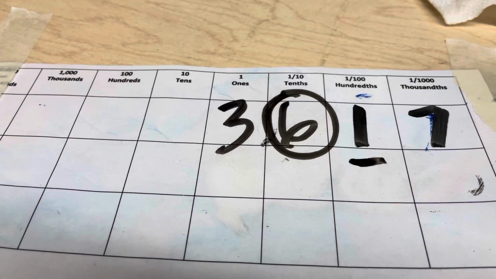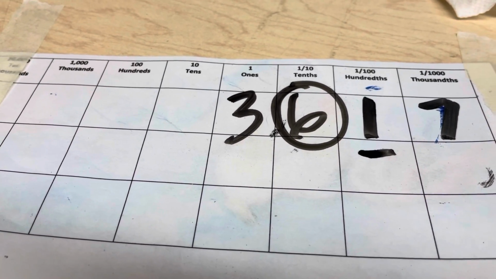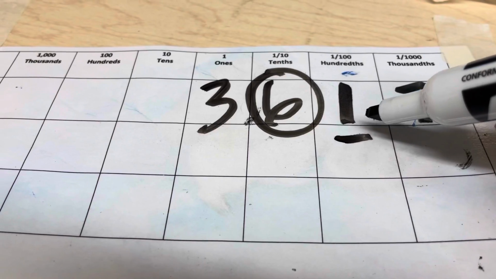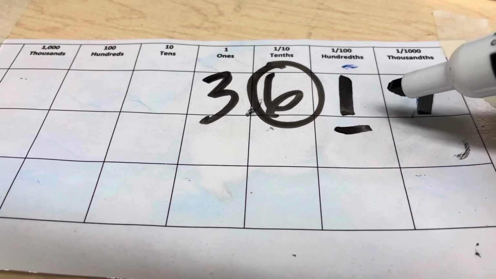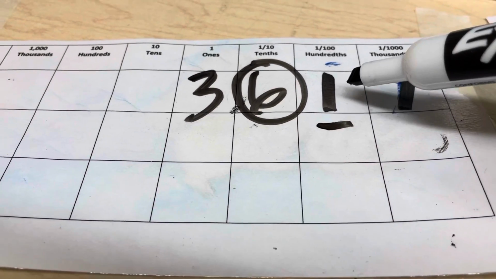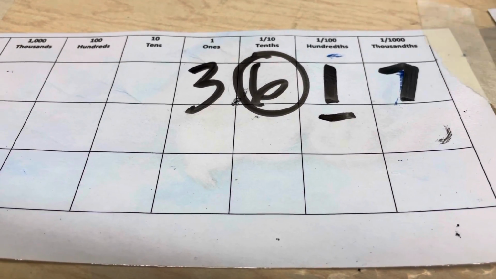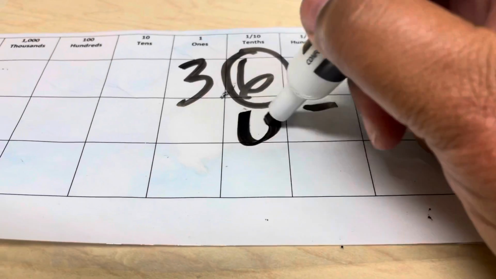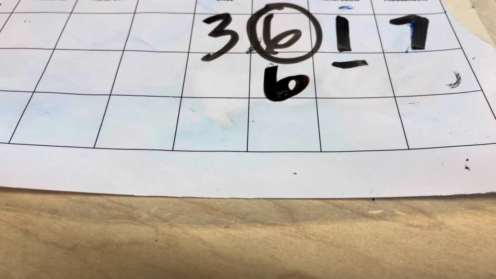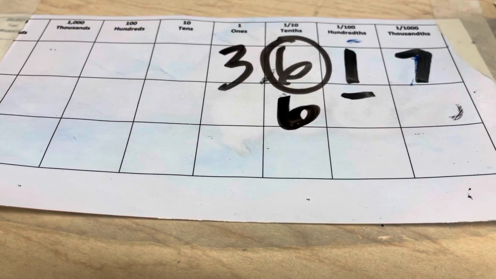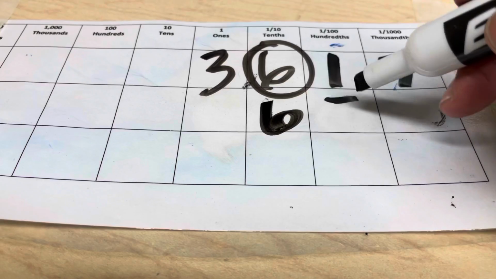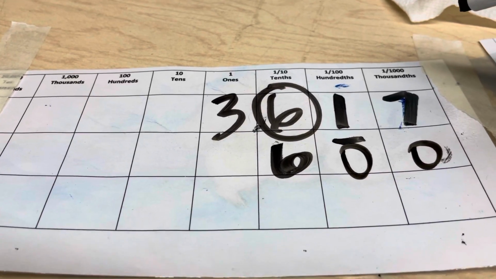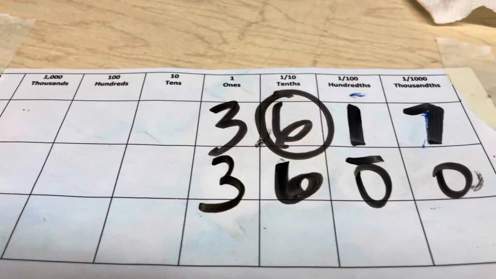So 6 is our rounder. That's the number that's going to go up by 1 or stay the same. Our helper is going to tell the rounder what to do. So if our helper is 0, 1, 2, 3, or 4, the rounder stays the same. If our helper is 5, 6, 7, 8, 9, then the rounder is going to go up to 7. So 1 would mean that our rounder is going to stay as 6. Once we've rounded our digit in the tenths place, all the smaller values become 0. But also the larger value, the 3 in the ones place, remains as 3.